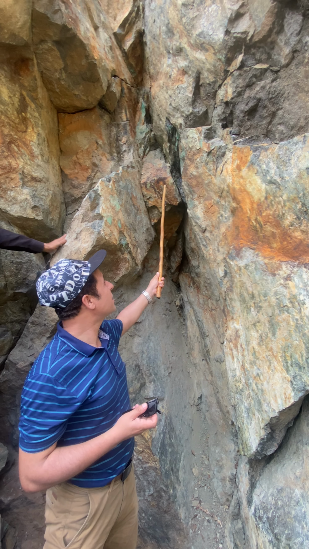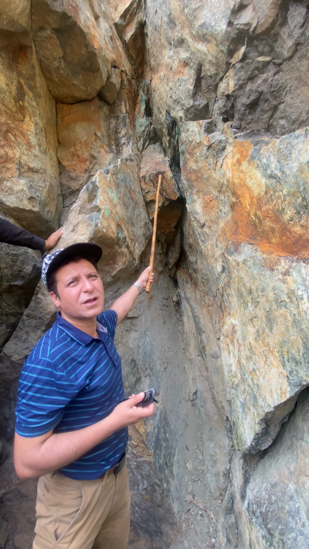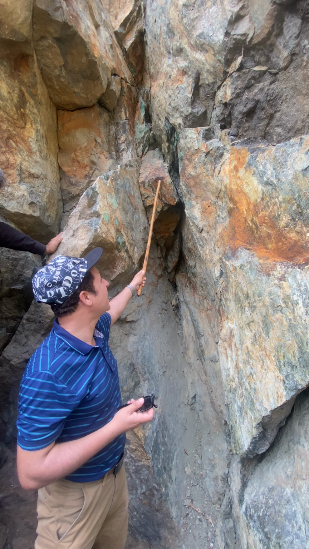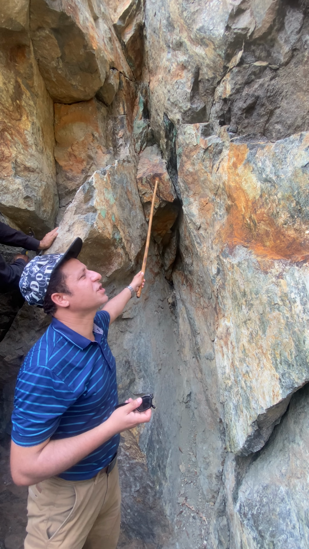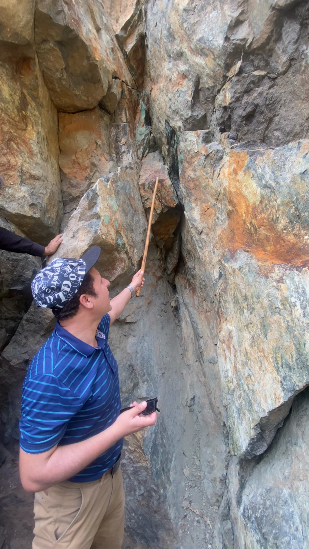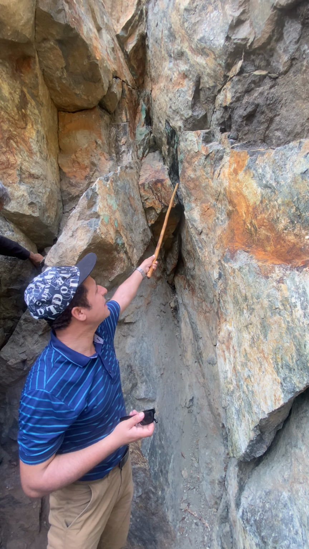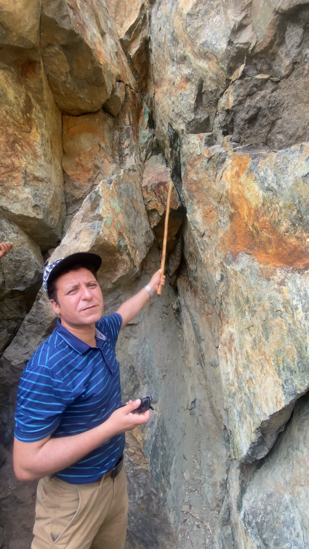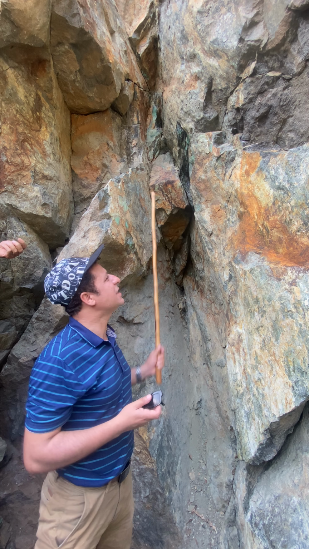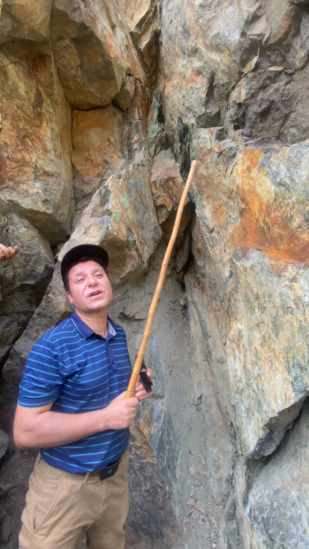Apart from these two minerals, we see hematization here. We see the formation of hematite and limonitization as well. So we see limonite and hematite in association with these copper carbonates and copper sulfides. All this mineralization is basically of secondary nature.